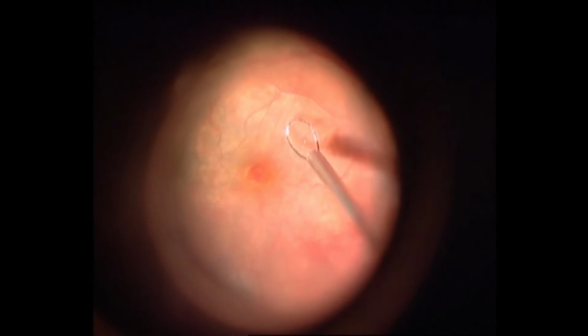The residual autologous gluconated blood clumps on the macular surface are utilized for internal limiting membrane peeling in this patient who underwent a combined phaco-vitrectomy for visually significant cataract along with vitreomacular traction.